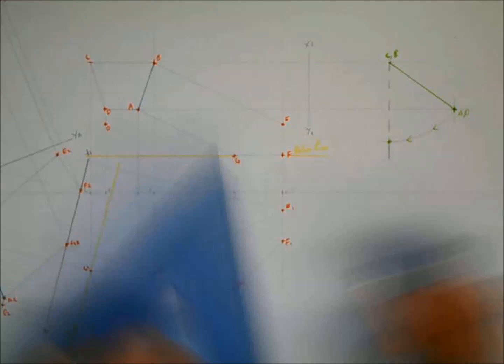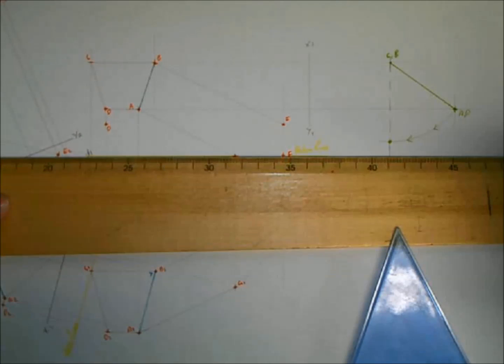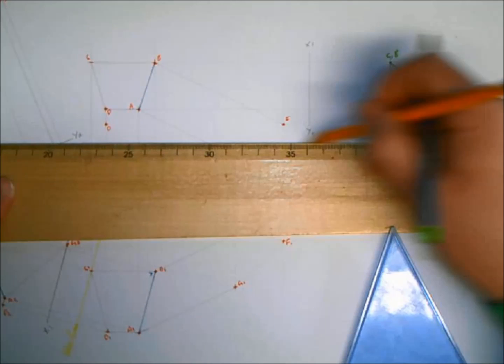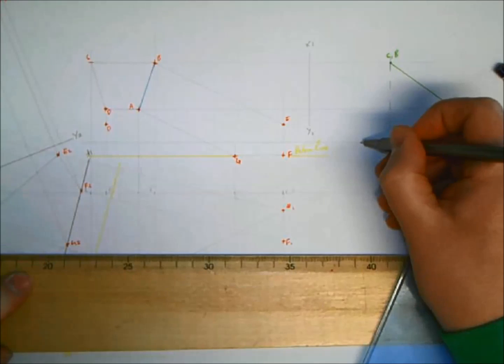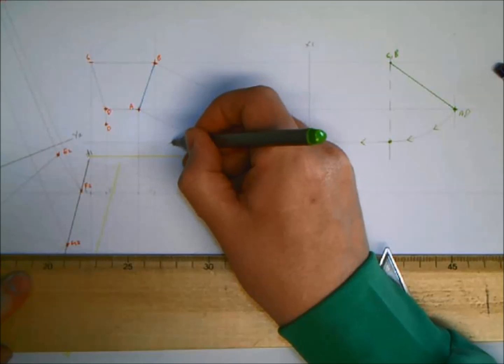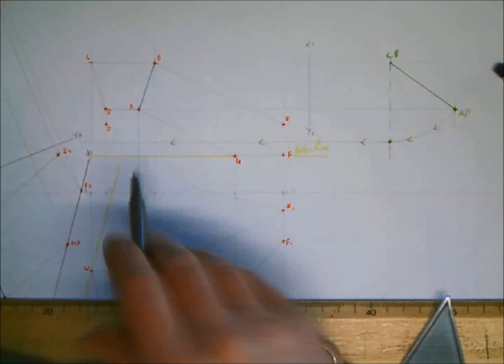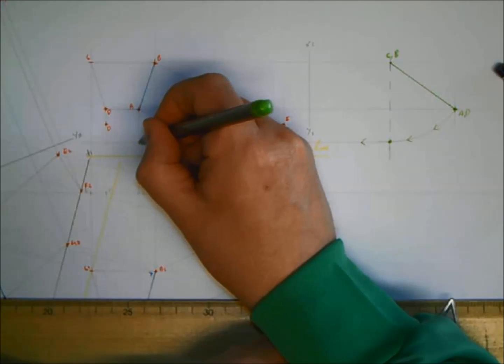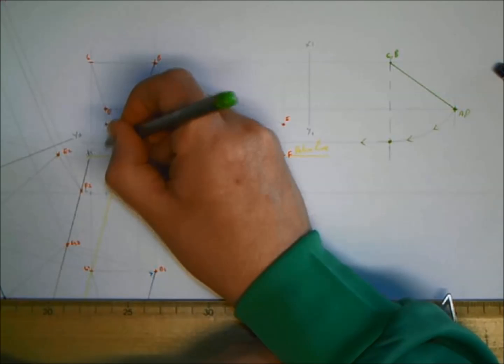Project that back over to the elevation. And what you will get now is the true distance down for points A and D. So here is the point A, and here is the point D, and the lamina is still ABCD.